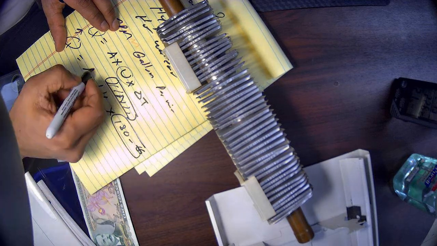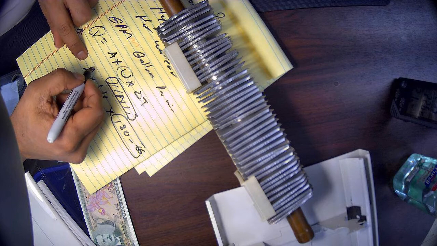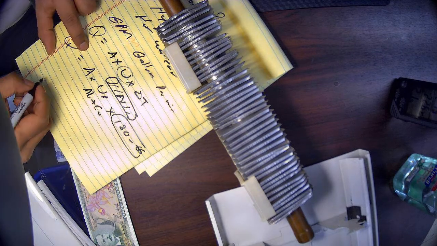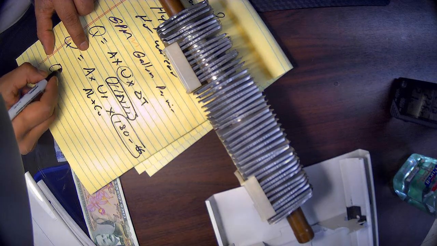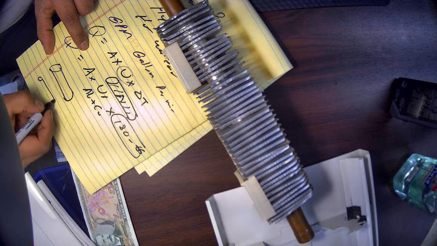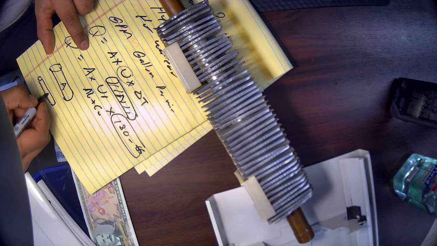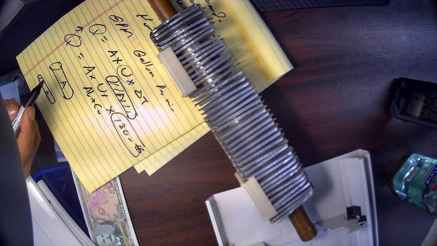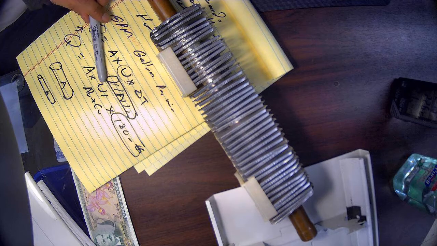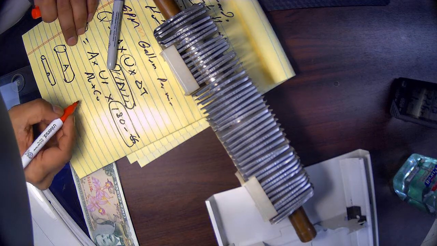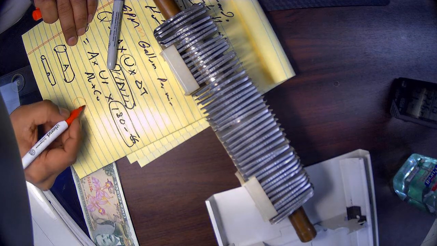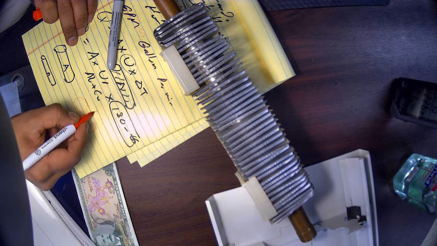And you see that the size of the tube matters, because if you have a 3/4 tube compared to a 1/2 inch tube, you'll have more area here than here because of the size of the pipe. And the area of this cylinder here is going to be the circumference multiplied by the length.